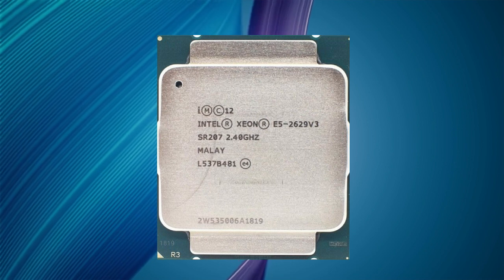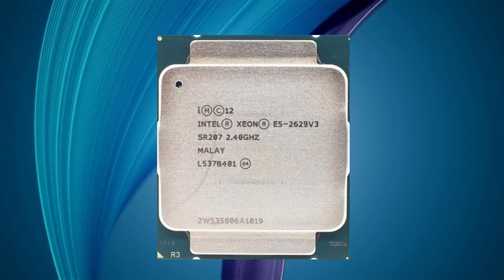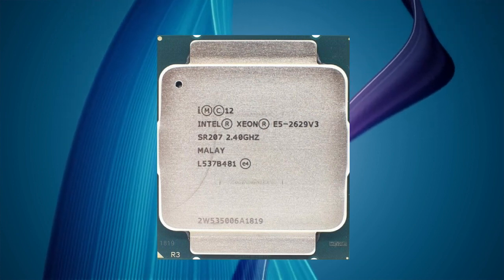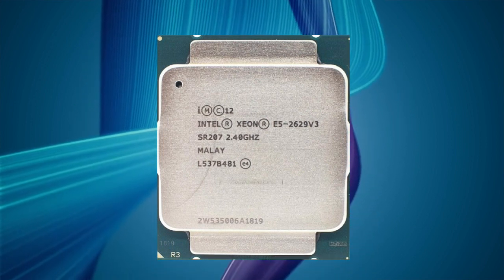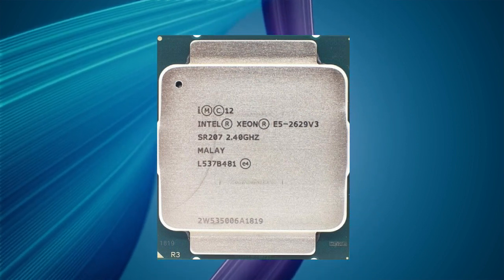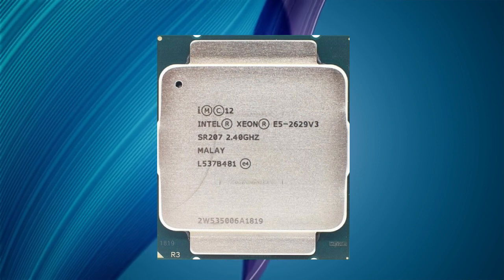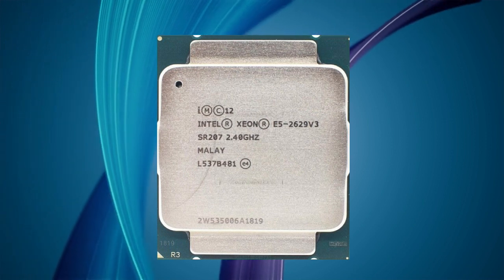CPU architecture. The Intel Xeon E5-2629 V3 CPU is based on the Haswell-EP microarchitecture, which is an evolution of the previous generation Ivy Bridge EP architecture. Haswell-EP processors are manufactured using Intel's 22nm process technology and feature up to 18 cores, depending on the specific model.